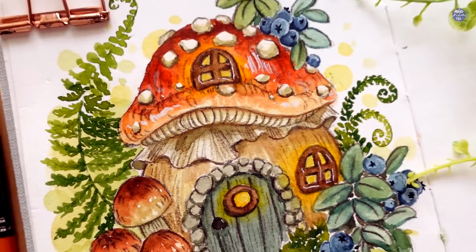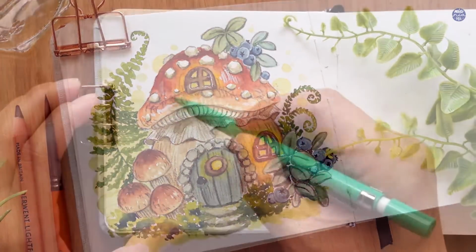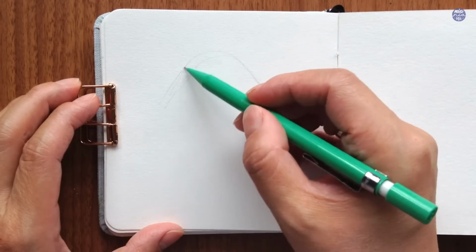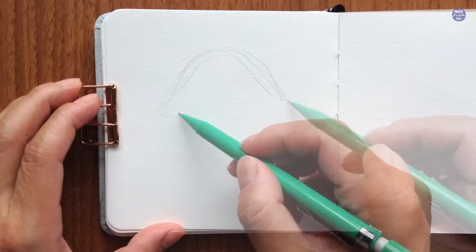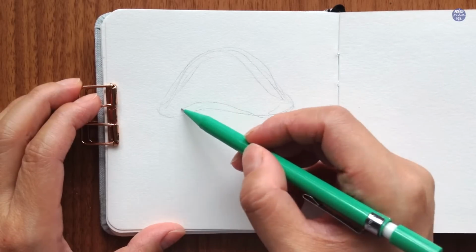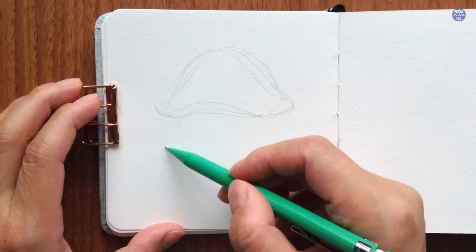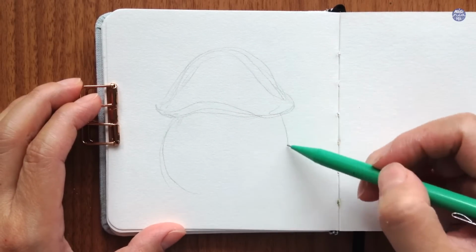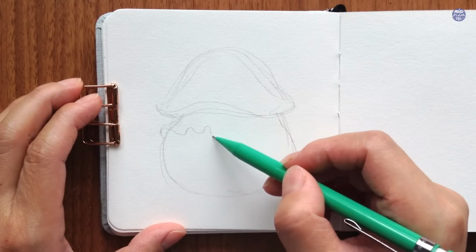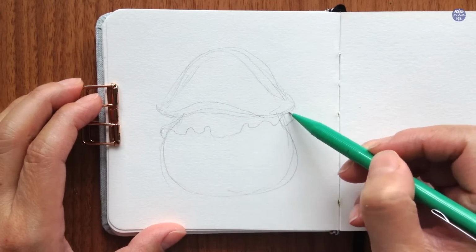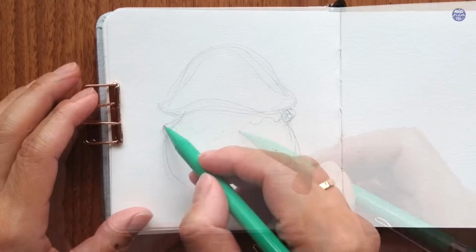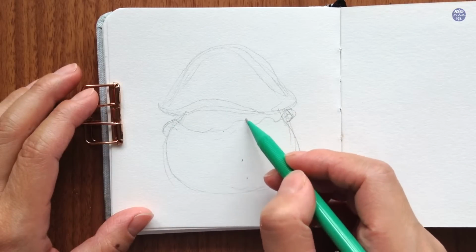Before I started sketching, I looked for inspiration on Pinterest just to see different shapes of doors and windows and things like that for inspiration. And then I just made my own version. Like usual, I like to start by sketching the main form of the subject very loosely to help me visualize what the size of the subject should be and how I would center it in the middle of my page.